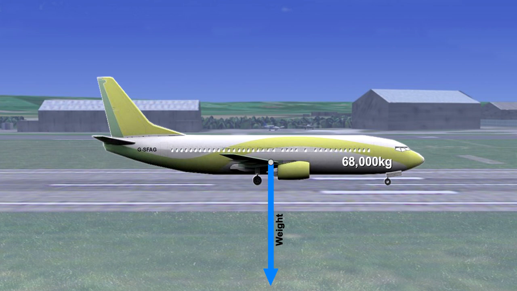This mass will be accelerated from the center of gravity of the aeroplane towards the center of the Earth by gravity. The resulting downward force is called weight. The objective of the takeoff procedure is to create a sufficiently high force to oppose this weight and allow the aeroplane to fly. The principal force which is used to oppose weight is lift.